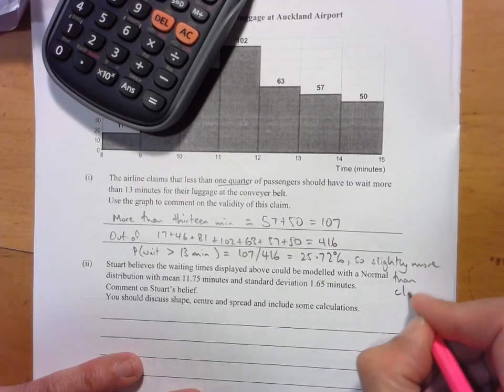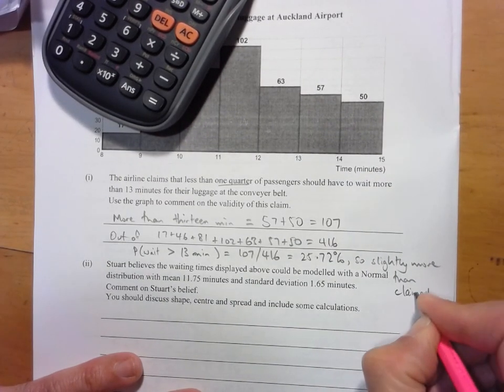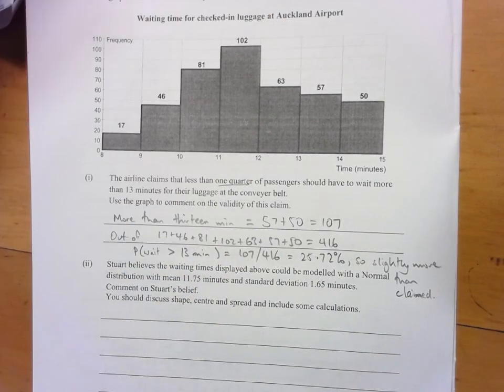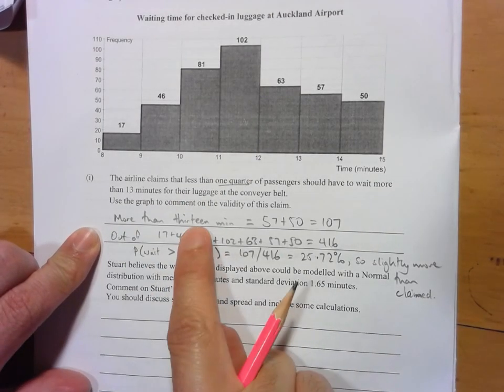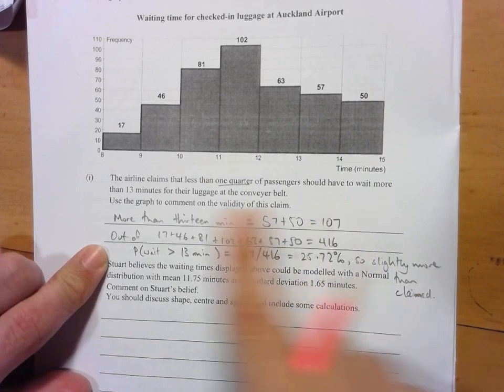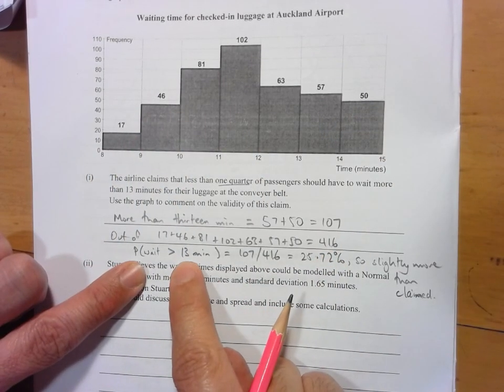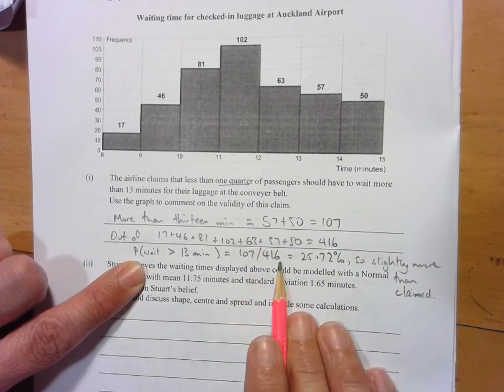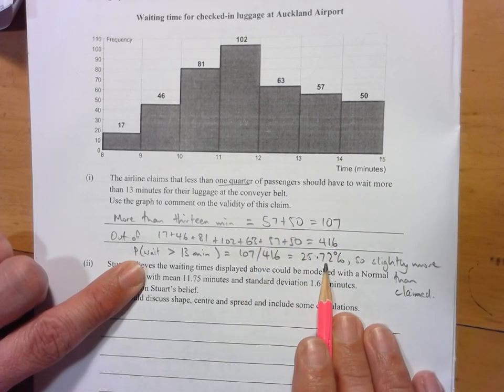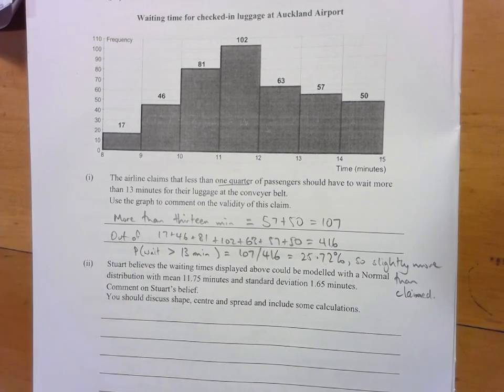More than claimed. Okay, so I worked it out. More than 13, there were 107. Altogether was 416. So the probability of waiting more than 13 minutes for your bag, 107 out of 416, or 25.72%. That's slightly more than claimed.